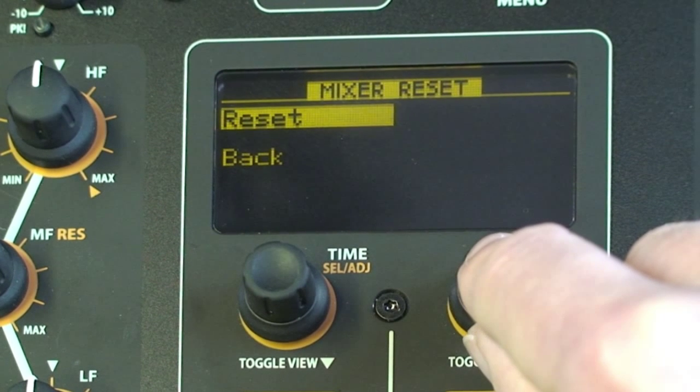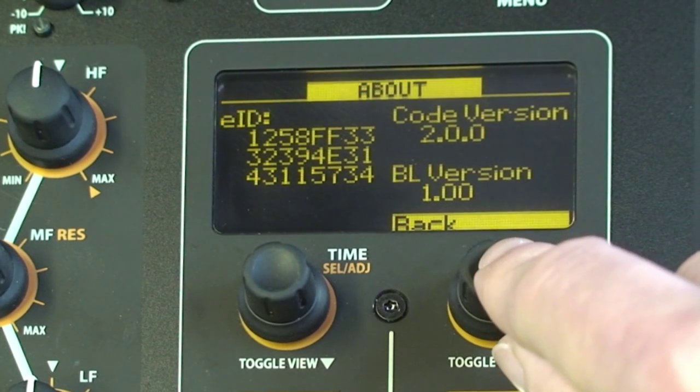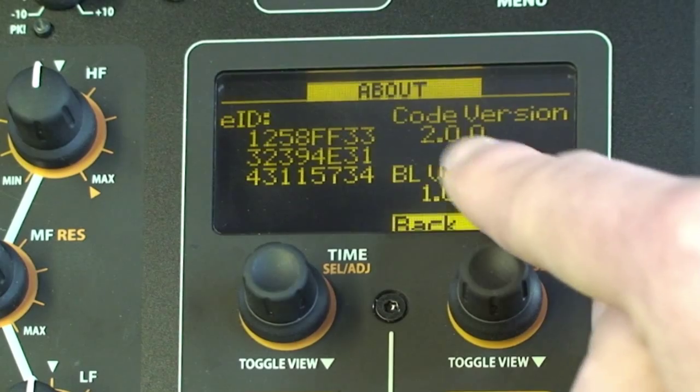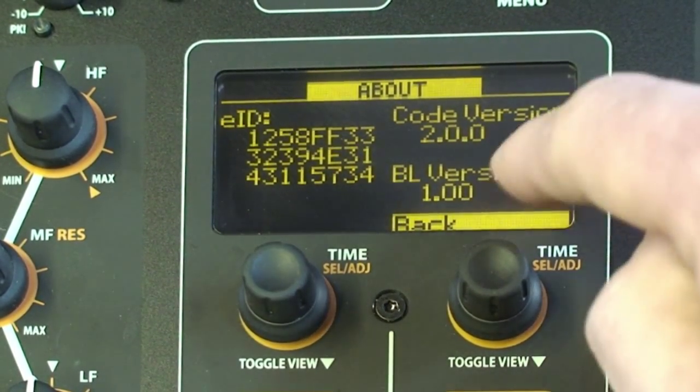Mixer reset will force a hard reset of the mixer. The About screen displays the currently loaded firmware version and bootloader version of the mixer.